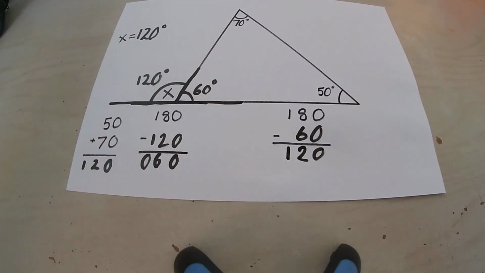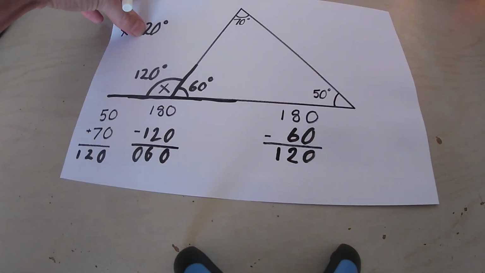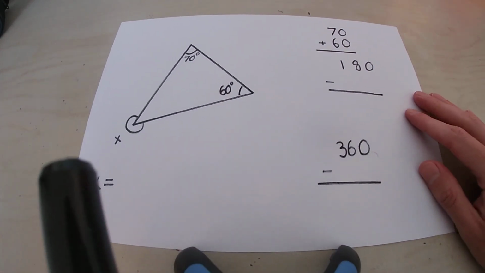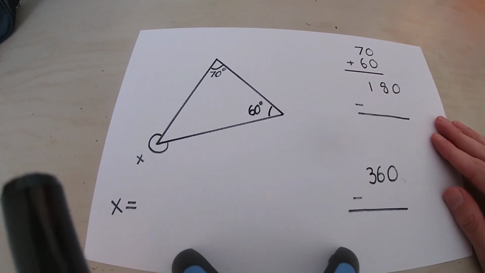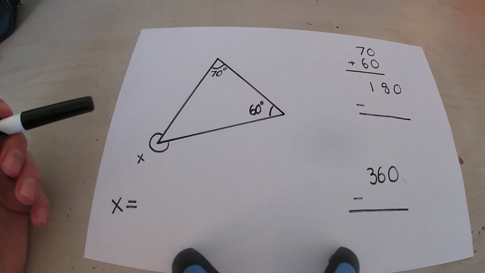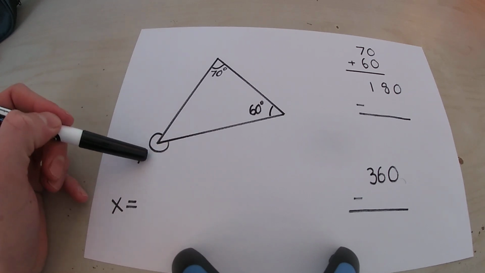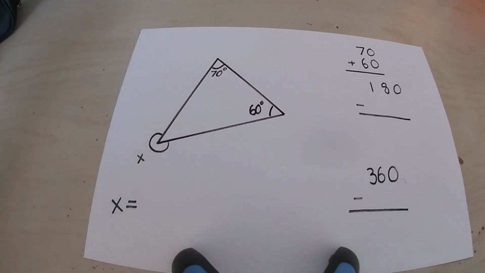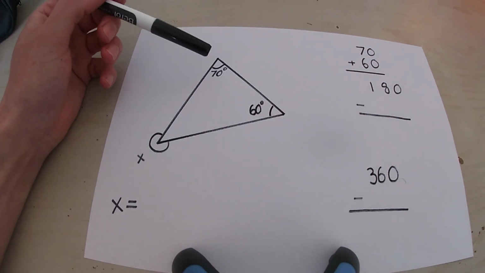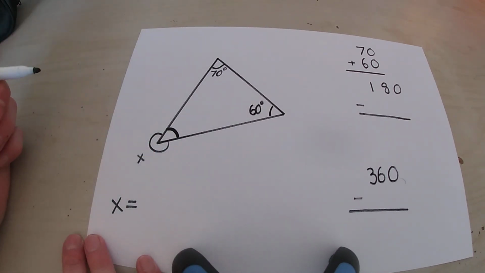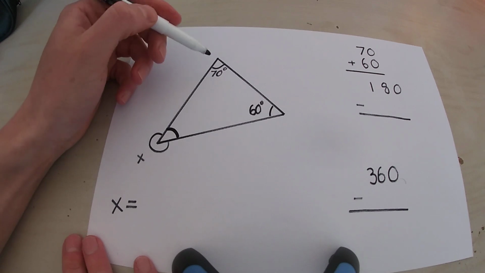Okay, now let's have a look then at our next one, and we'll be drawing upon Tuesday's knowledge. Okay, here we are. We have a scalene triangle. And this time we want to find out our x, but our x is the outside of the triangle, not the inside. However, similarly before, we need to find out what this bit is here before we can work out the rest. So let's start by adding our two knowns together.